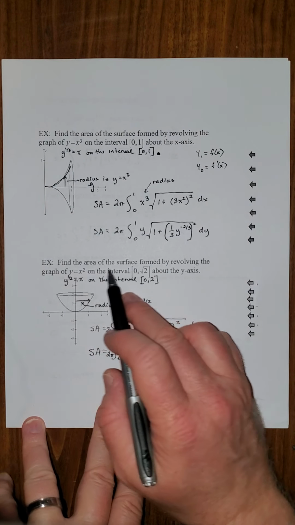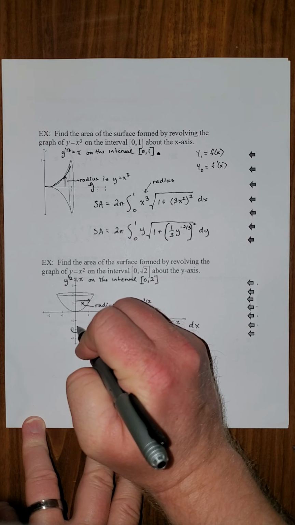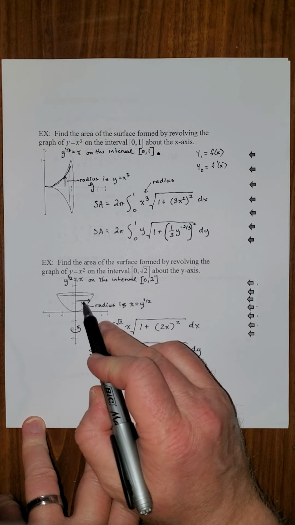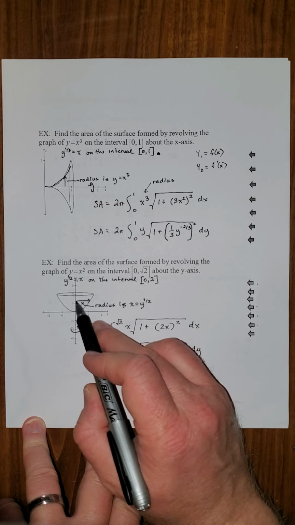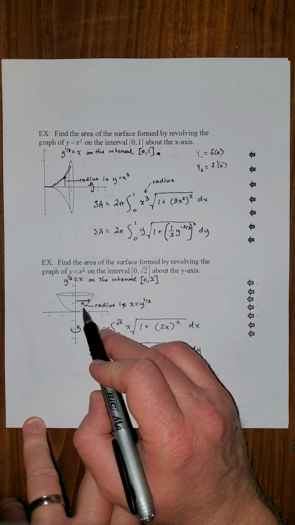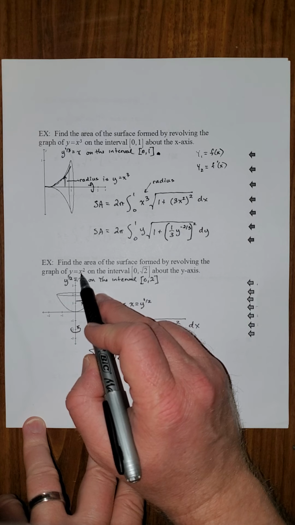Moving on here, another surface area problem. You'll notice this one we're spinning it around the y-axis. When you spin it around the y-axis, the radius is going to be an x value. Take a look here. The radius of revolution is horizontal. It's x. Now, if I want to do this with respect to x, y equals x squared.